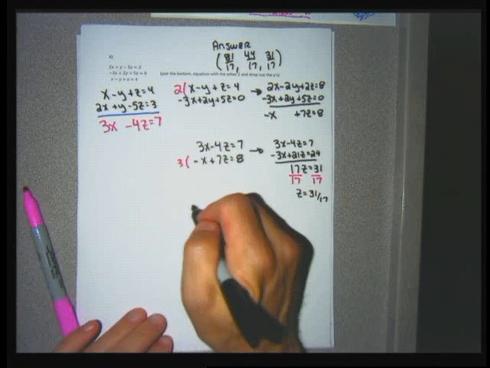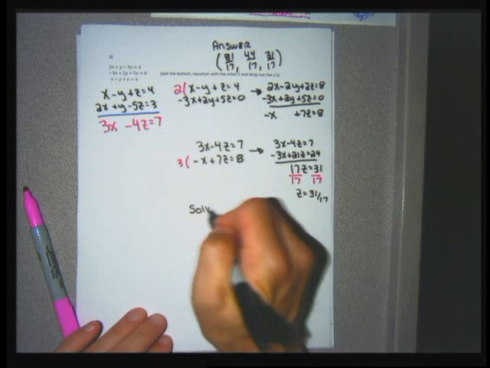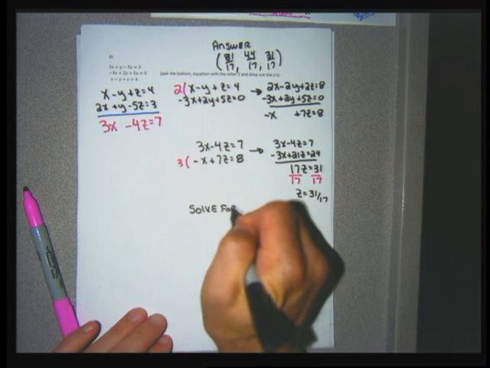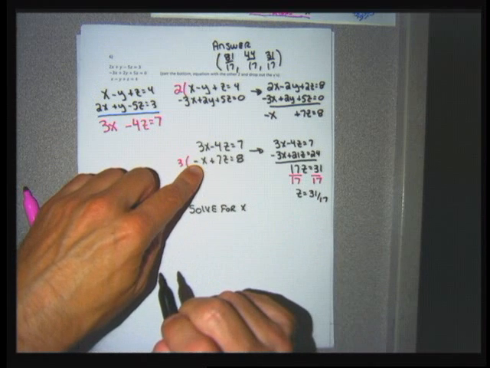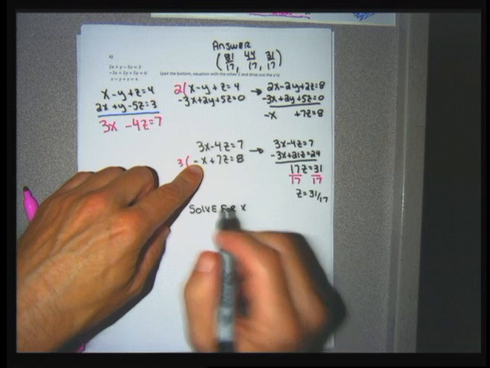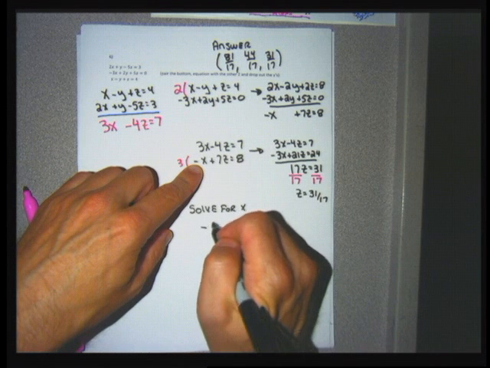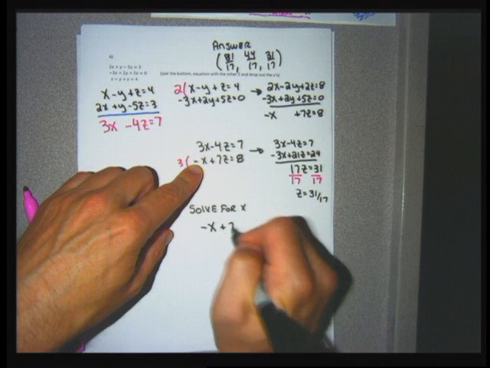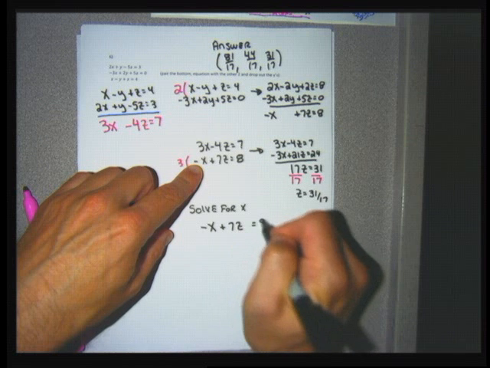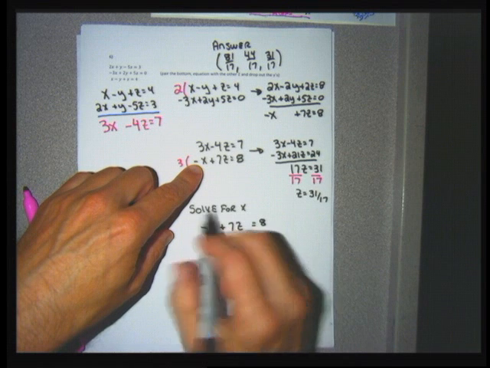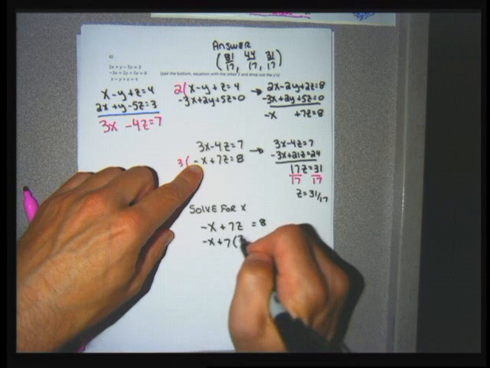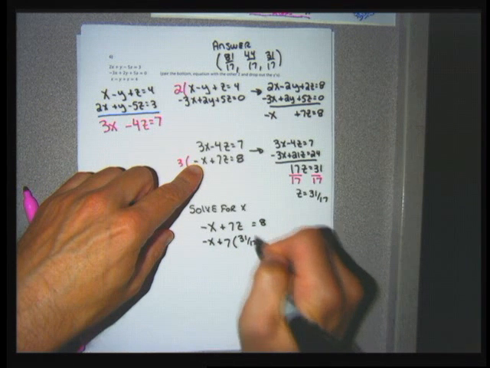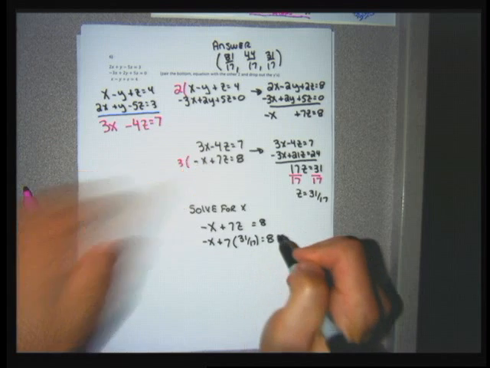Now I'm going to solve for x. It's probably easier to use this bottom equation because the x doesn't have a number in front of it. It has a negative in front of it, so I'm going to go negative x plus 7z equals 8. And I'm going to put the 31 over 17 in, so I'm going to get negative x plus 7 times 31 over 17 equals 8.